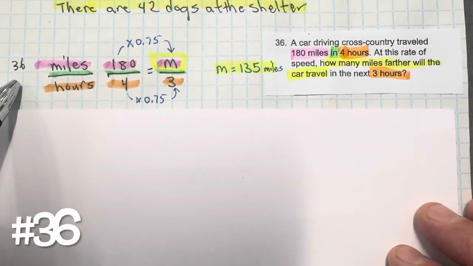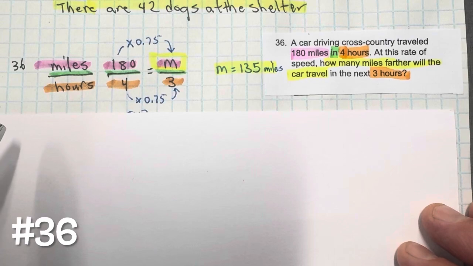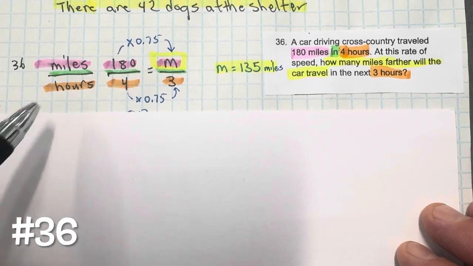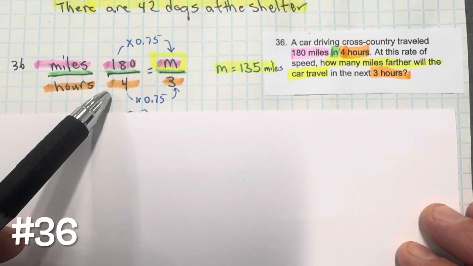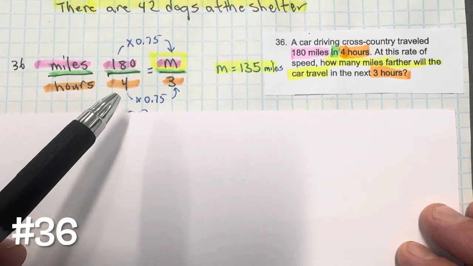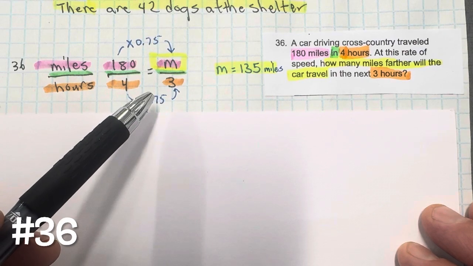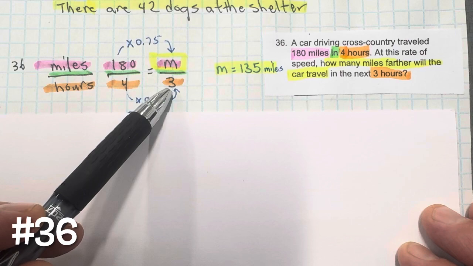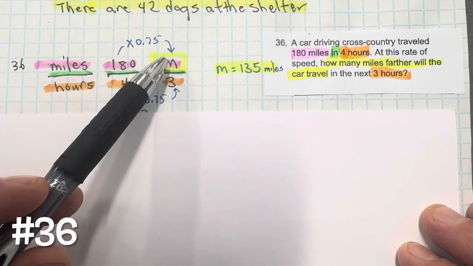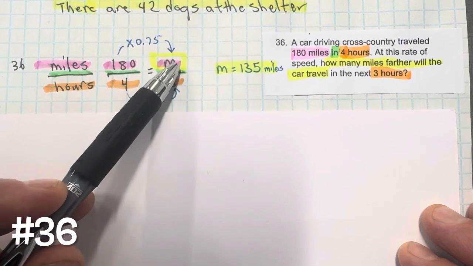Number 36. A car driving across country traveled 180 miles in 4 hours. So we have 180 miles in 4 hours. At this rate of speed, how many miles farther will a car travel in the next 3 hours? So we know in 3 hours, but we don't know how many miles. So how many miles in 3 hours? So we need to find the variable for m.